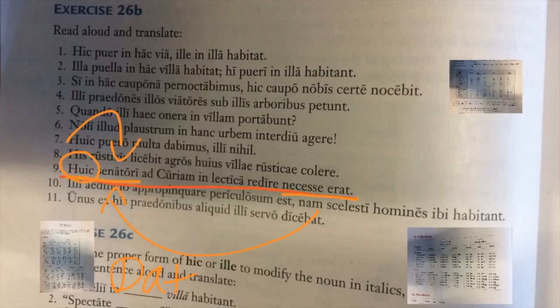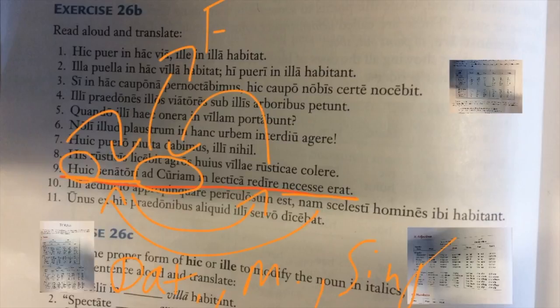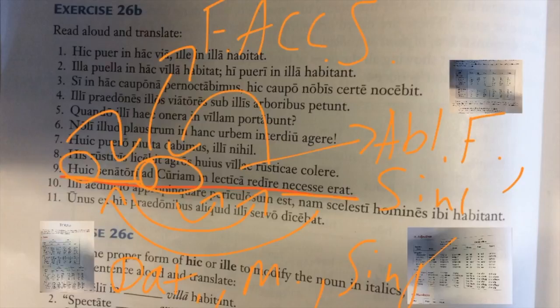Both of them are going to be dative, masculine, and singular. It was necessary for this senator to return, redire, ad curiam, feminine, accusative, and singular, operating as the object of the preposition ad, in lectica, in a litter. Lectica here is ablative, feminine, and singular. It was necessary for this senator to return to the Senate House in a litter.